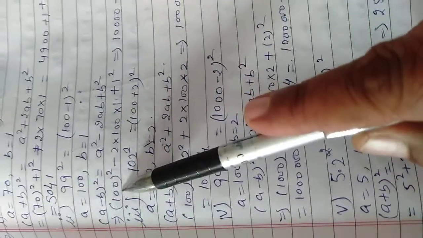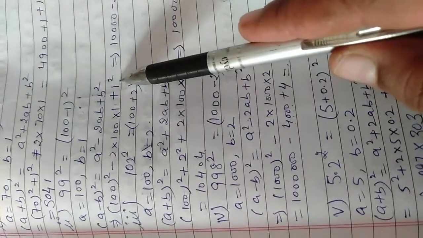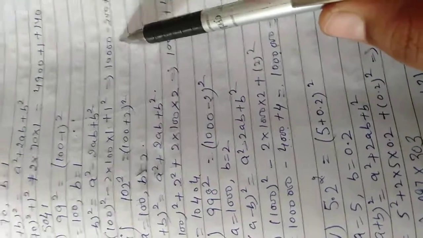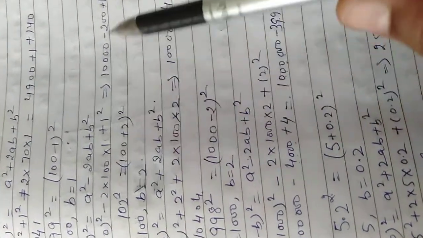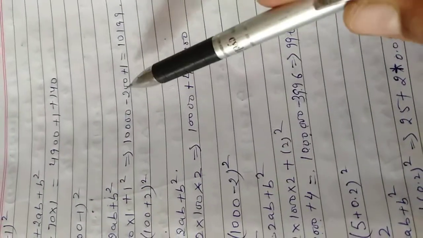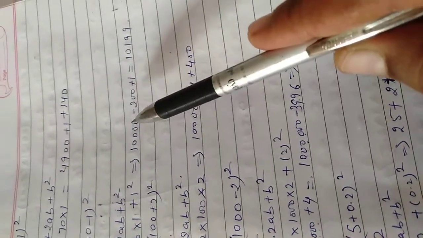So this is A square, that is 100 square, minus 2 into 100 into 1, plus B is 1, so 1 square. 100 square is 10000, double zero becomes 4 zeros, right? And 2 into 100 is 200, and 1 square is 1.